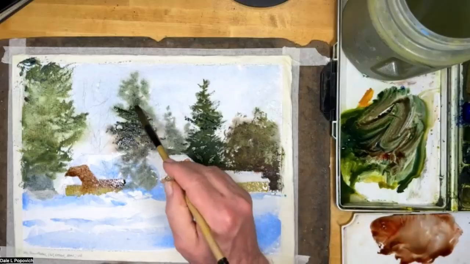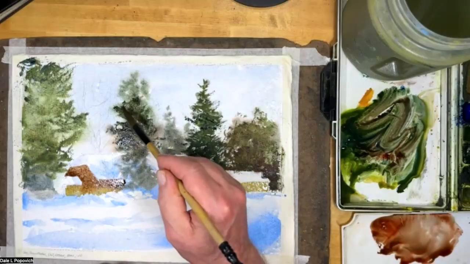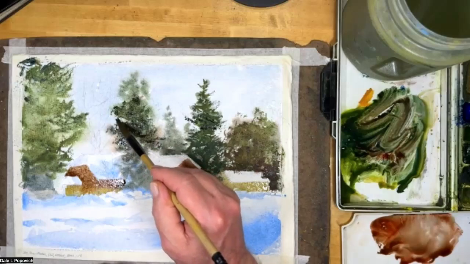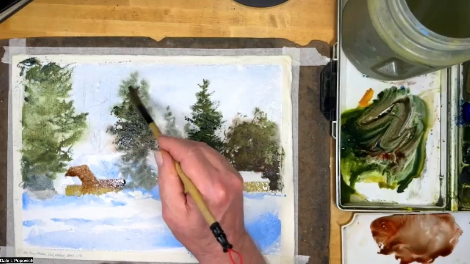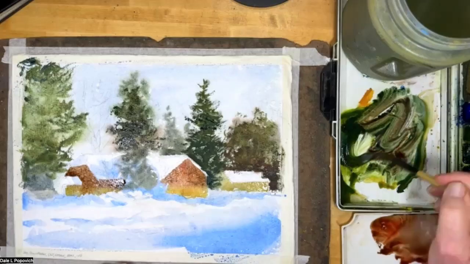And then wipe off on the sponge to get a little bit of that excess paint off. Then I'm going to add a little bit more green to it.